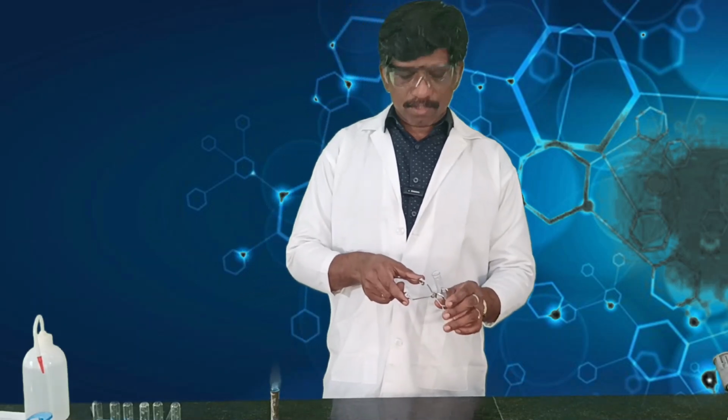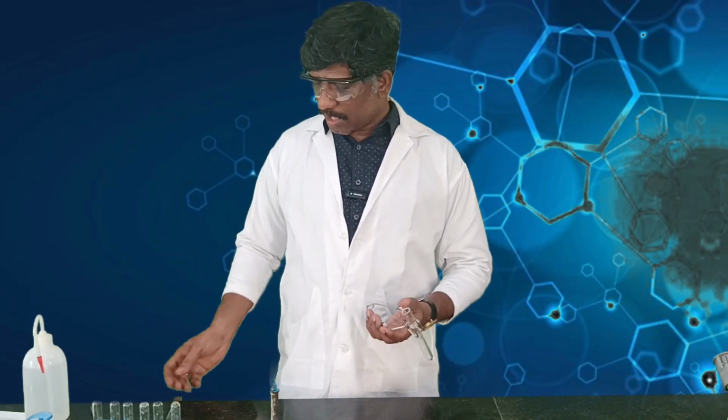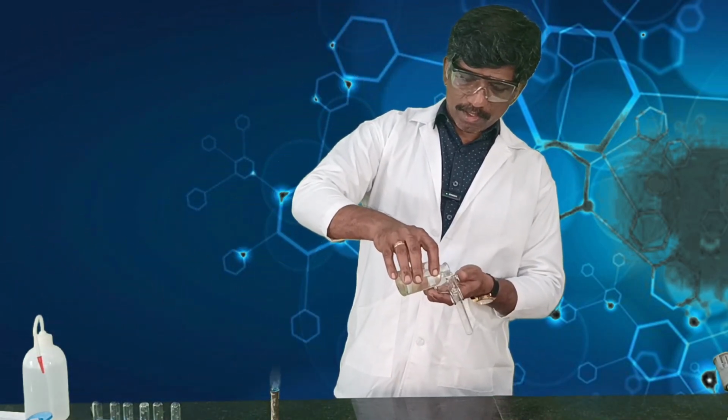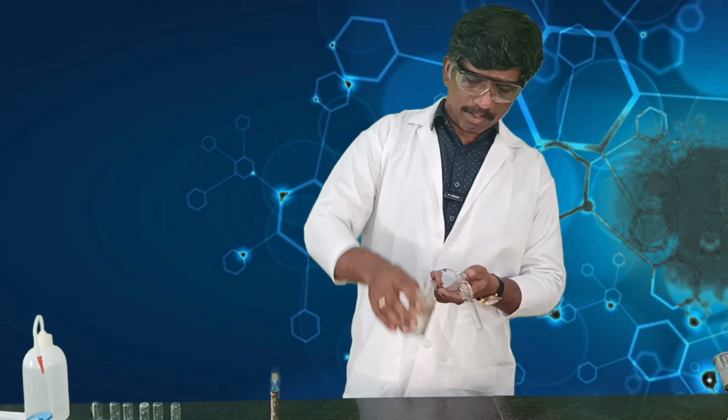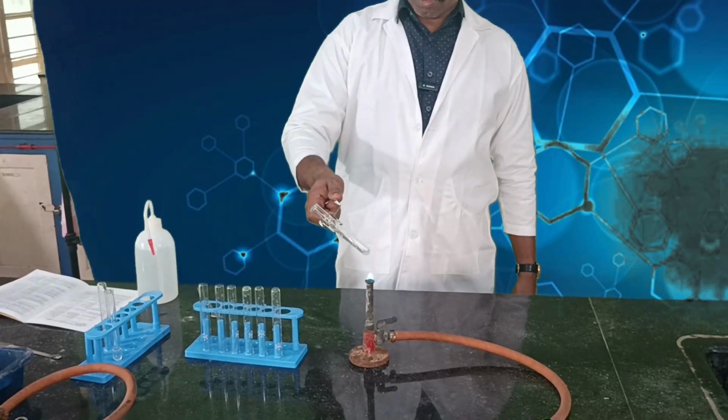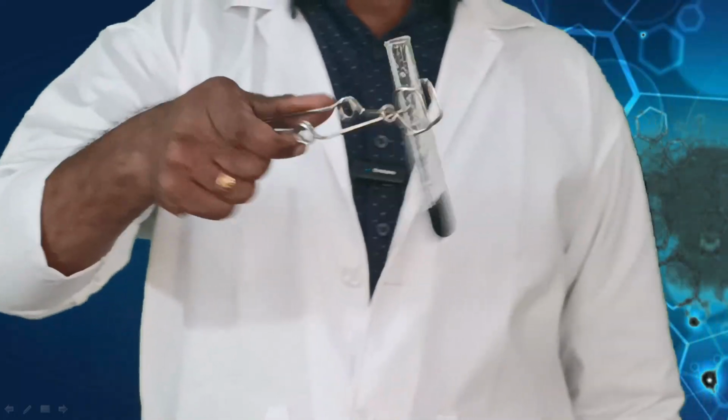Take a little amount of substance and a few drops of concentrated sulfuric acid and heat it in the burner, and you will get the blackening of the substance.